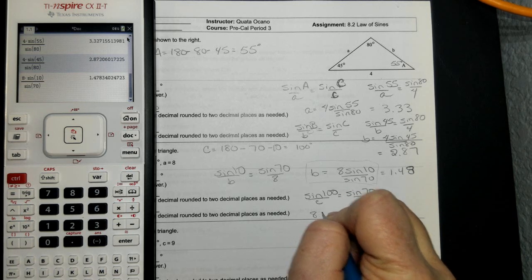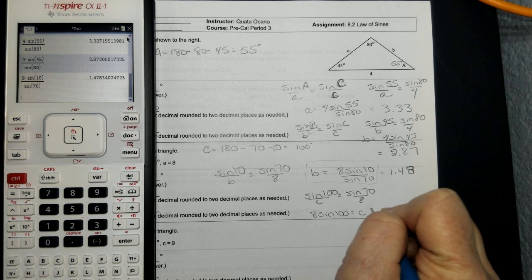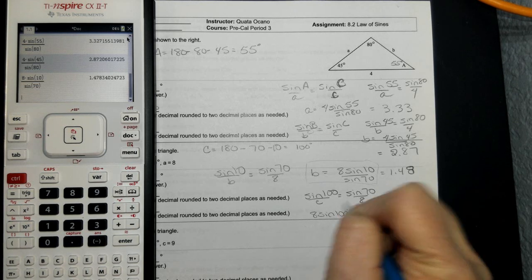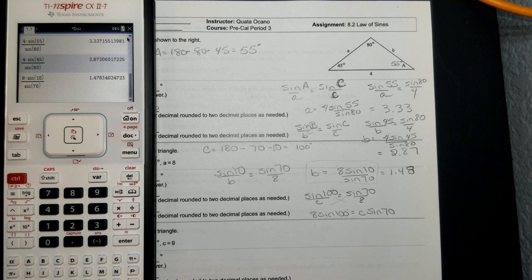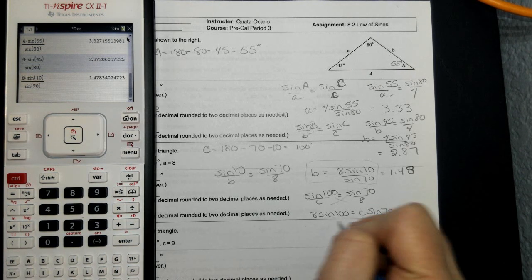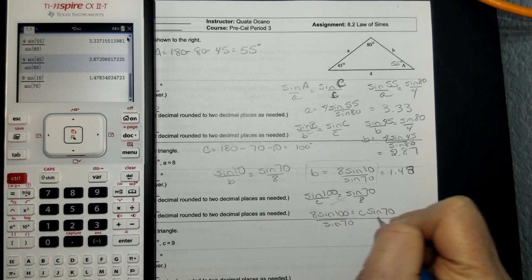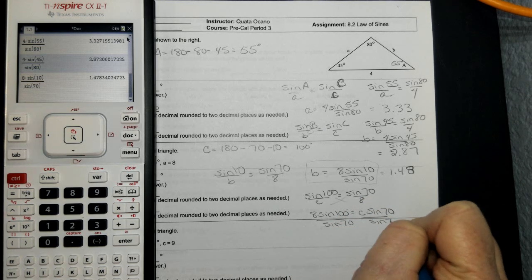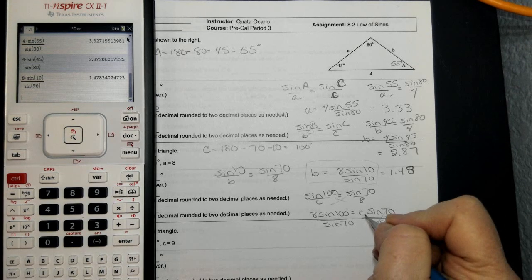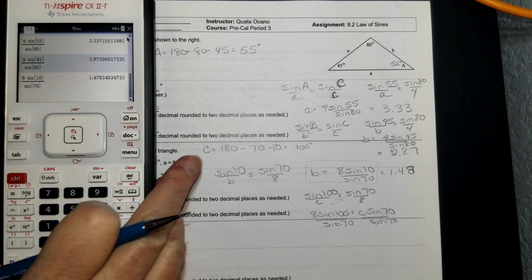So I got 8 sine of 100 equals c sine of 70. So cross multiply the equals. And then I divide both sides by sine of 70. So I'll do the sine 70 over sine 70. These cancel out, and there I get my c equals 8 sine 100 divided by sine 70.